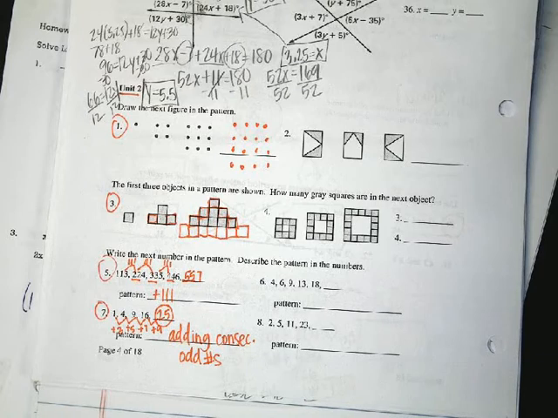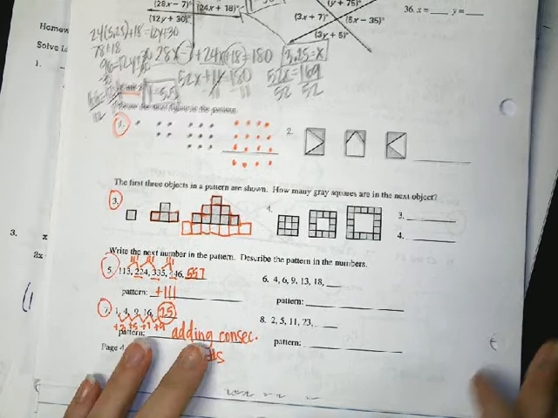Okay? Some good rules of thumb: if you are increasing in numbers, then you are probably using multiplication or addition, or even maybe a number squared. Those are all ways to increase your value. If you are decreasing, then you might be dividing by a number or subtracting. So those are some things to keep in mind when you're looking at a pattern.